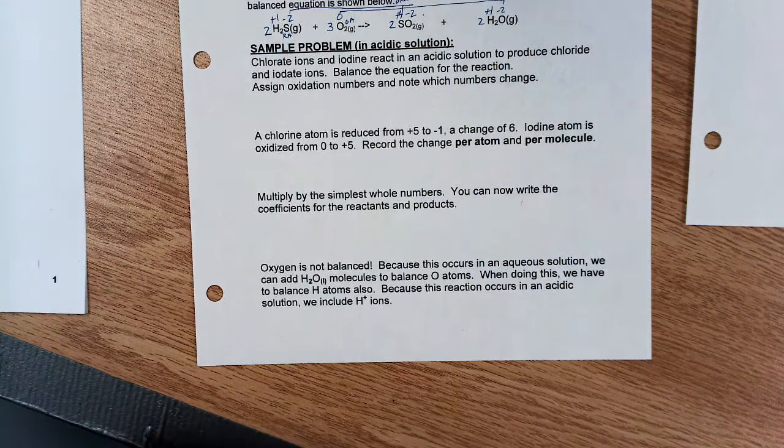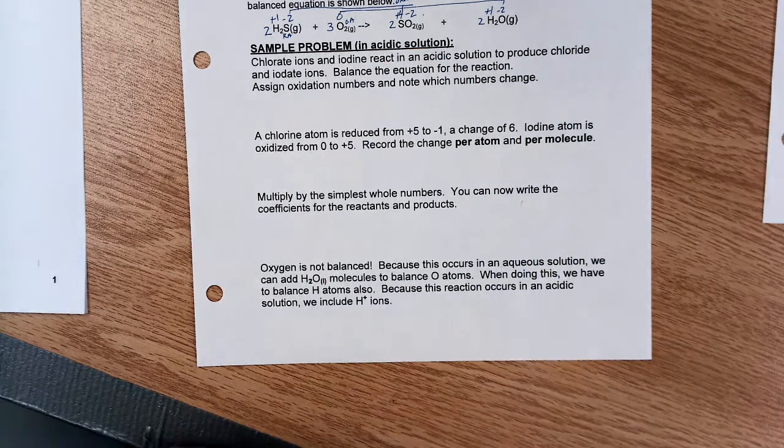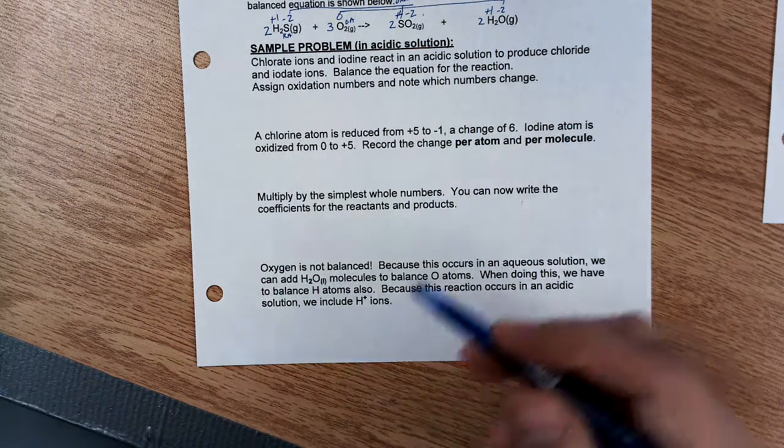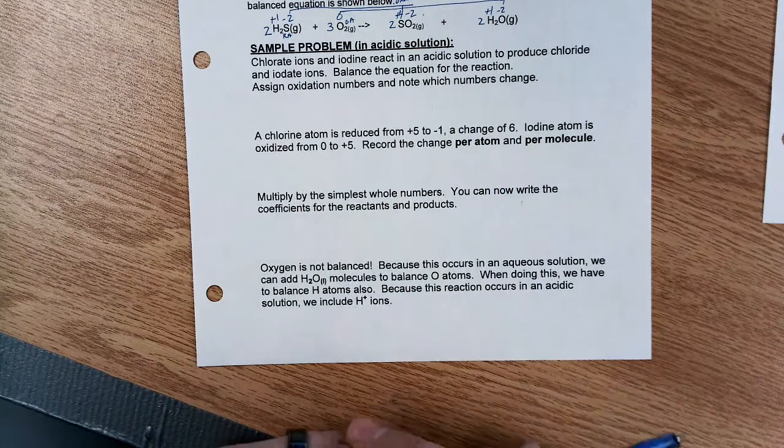Okay, here's some more examples out of your notes on how to balance a reaction using oxidation numbers. This one is all just one example, written in different ways, going through the steps that you take. So chlorate ions and iodine react in aqueous solution to produce chloride and iodate. Balance the equation for the reaction.